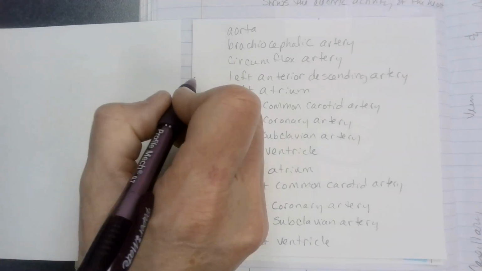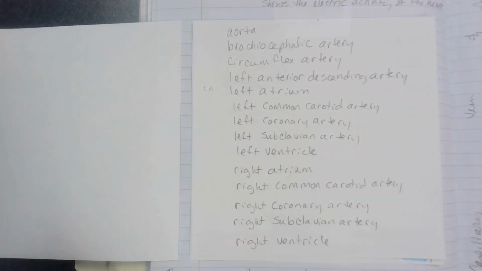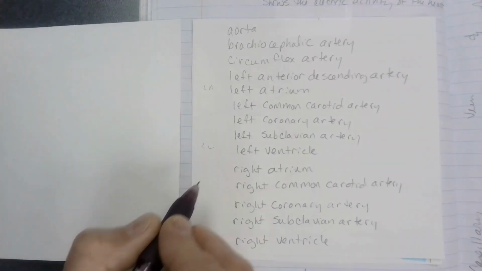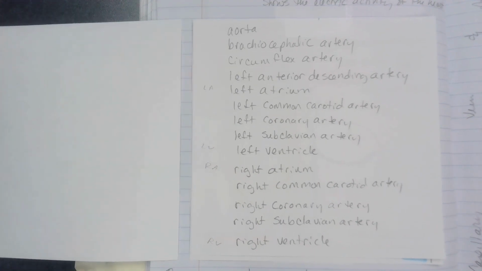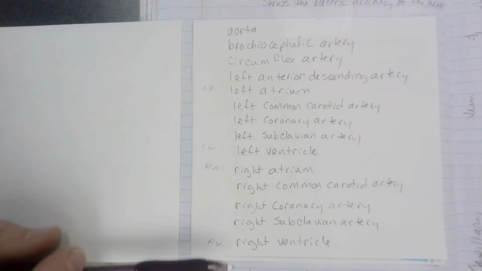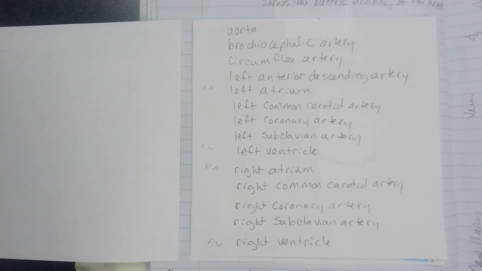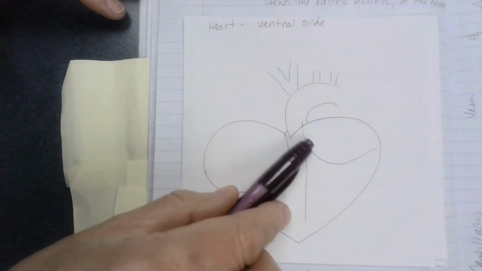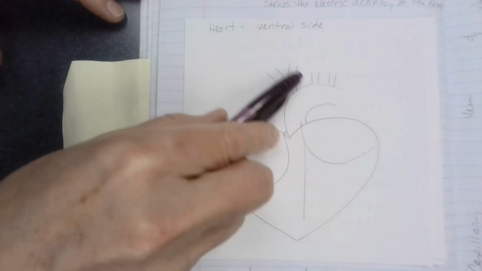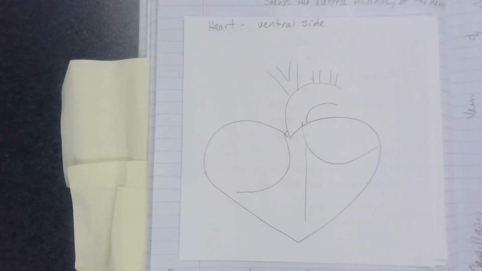Things like our left atrium, left ventricle, right atrium, right ventricle, abbreviations would be okay because you should already know that pretty well. Aorta, go ahead and write that out, and the rest of the arteries, write those out as well. Color would also be very helpful. So especially when we're distinguishing the different parts of these arteries, color would probably be very helpful in labeling.